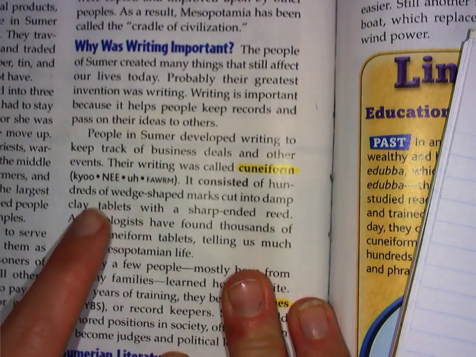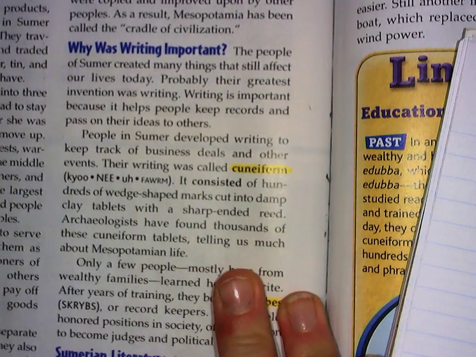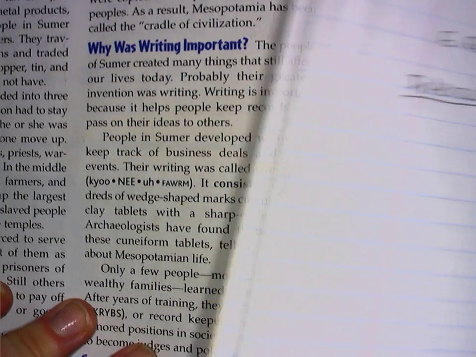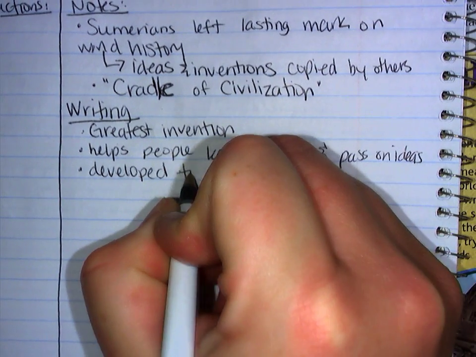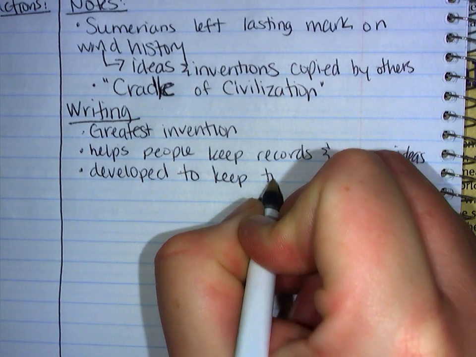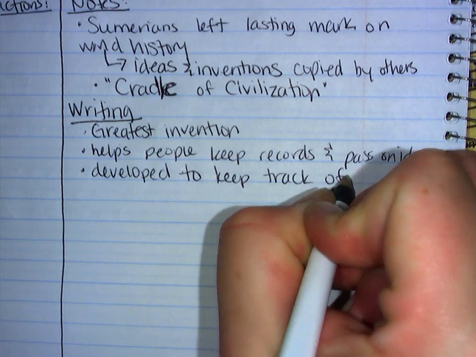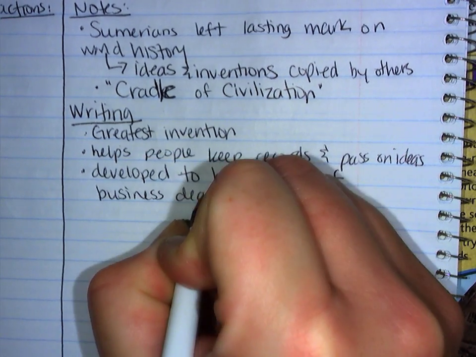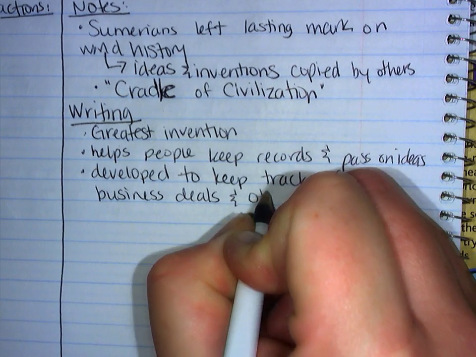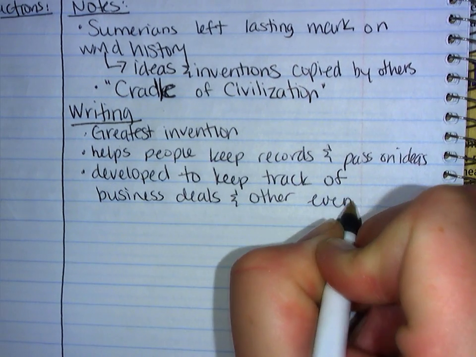Keep track of business deals and other events. I'm going to keep my book here instead of moving it back and forth, it's kind of annoying. Developed to keep track of business deals and other events.